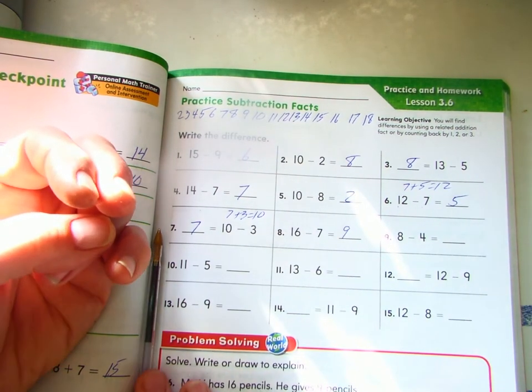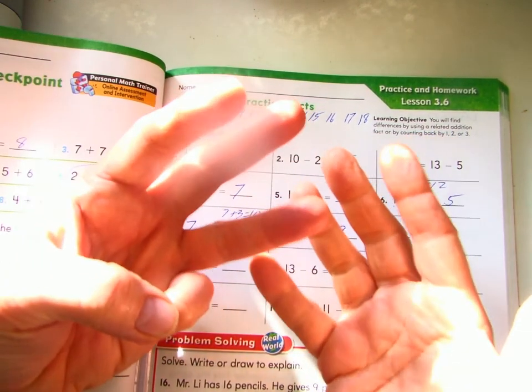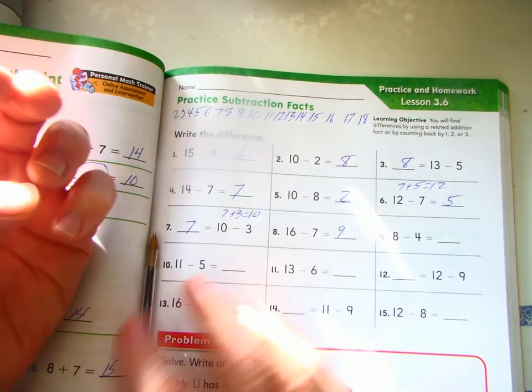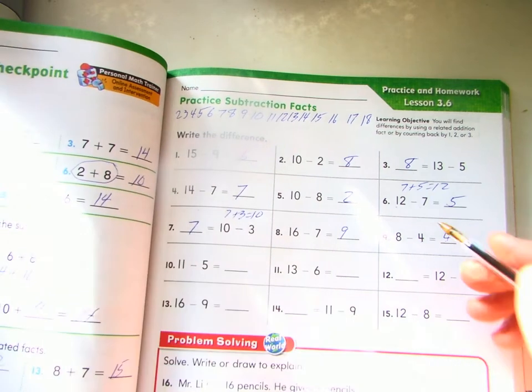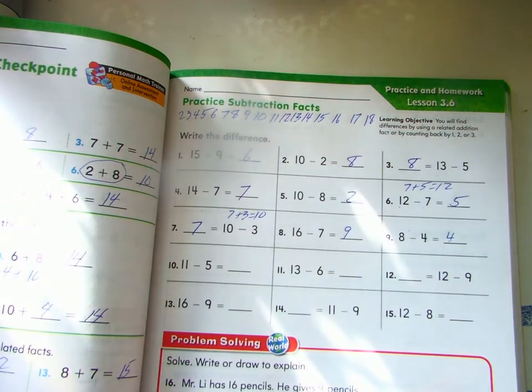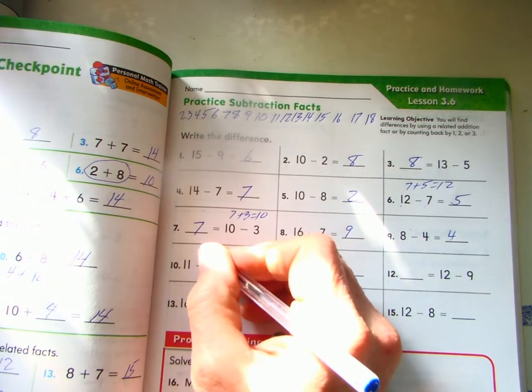Okay. 8 take away 4. 8 take away 4 is 4. I knew that one because doubles 4 and 4 is 8, right? So 8 take away 4 must be 4. 11 take away 5. Do you know this?